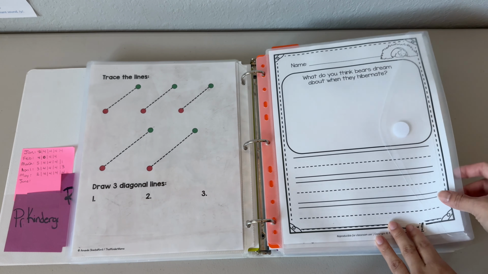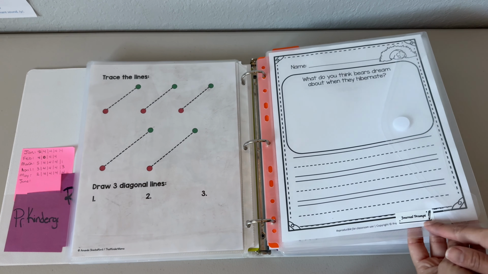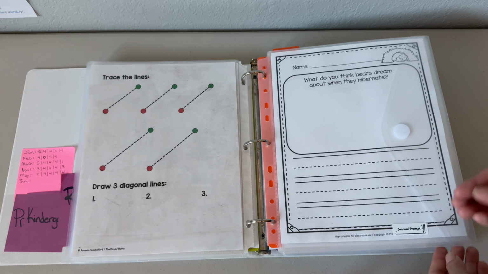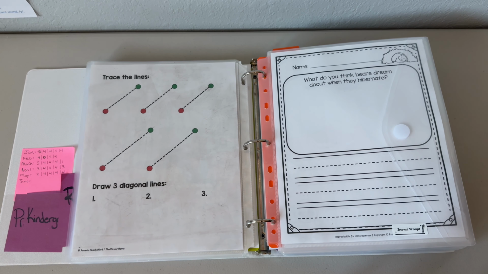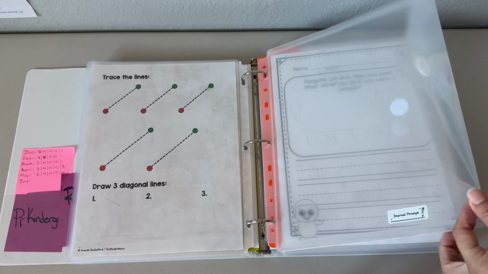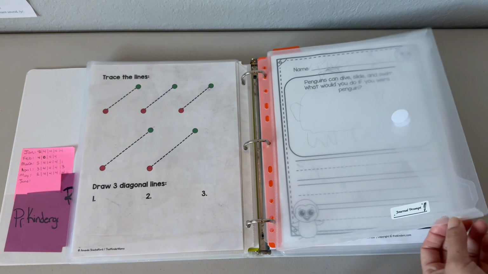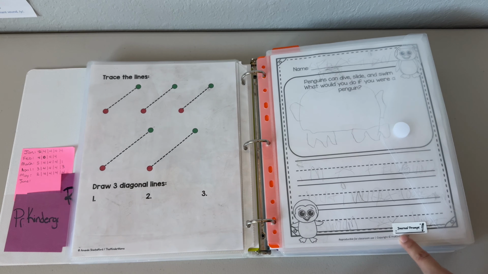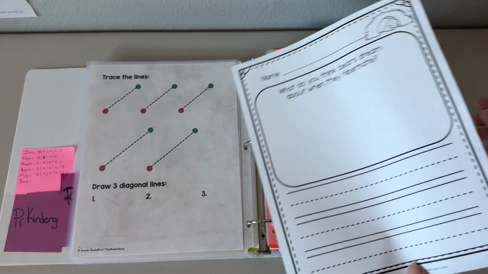Next, we have the journal prompts. If you notice, a lot of these are labeled just because I do want to know what I put in each slot, because by the end of the week everything is gone. A lot of these are empty and I'm like, okay, what goes where, what goes here, what goes there? So I did invest in a little label maker and just do this to save myself time.